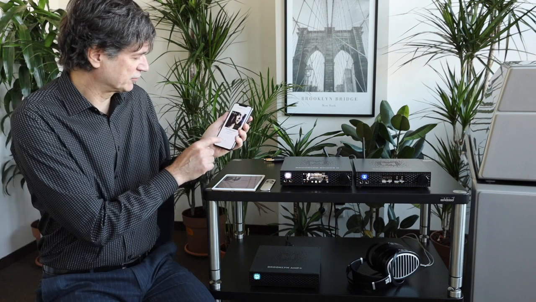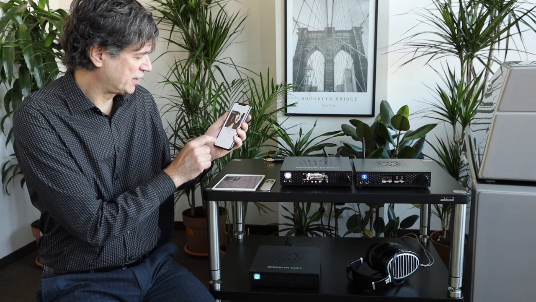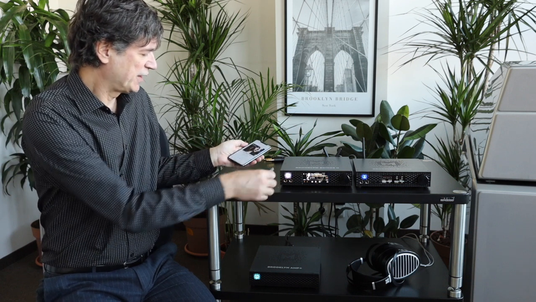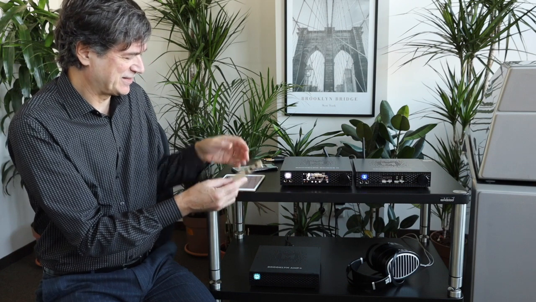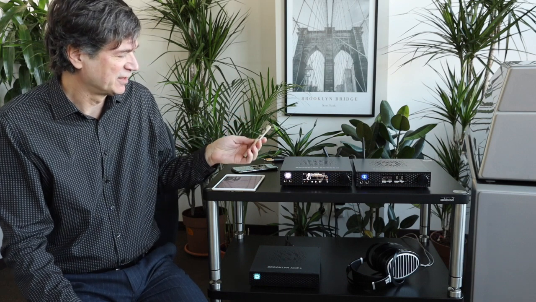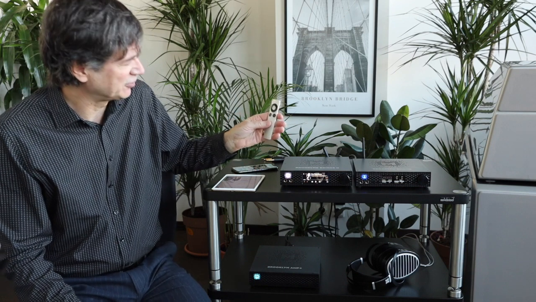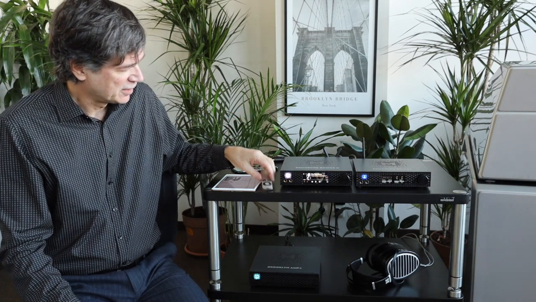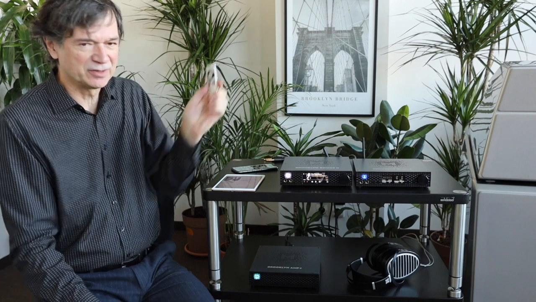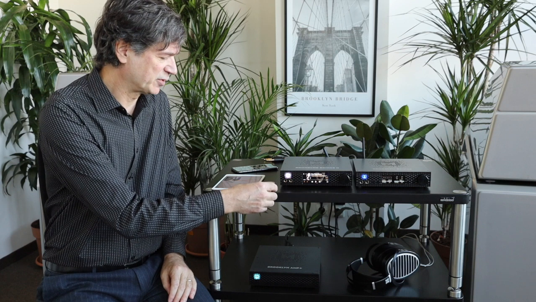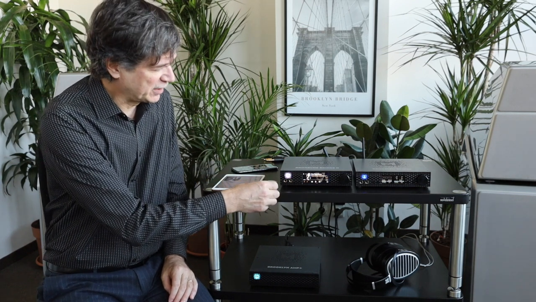That's another way of controlling the Brooklyn Bridge 2. And then the other option that you have is an infrared remote. This is an Apple remote that basically can control the volume as well as skip, stop, and play back the song. It's even smaller than the phone, for people used to this type of remote. That's very convenient as well.